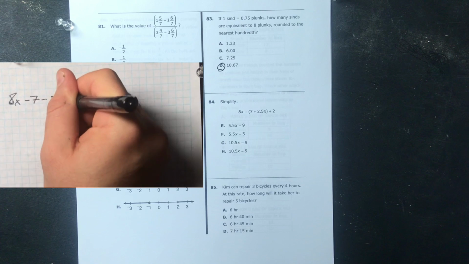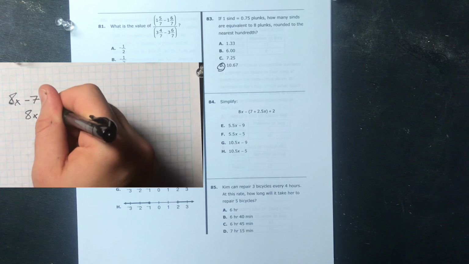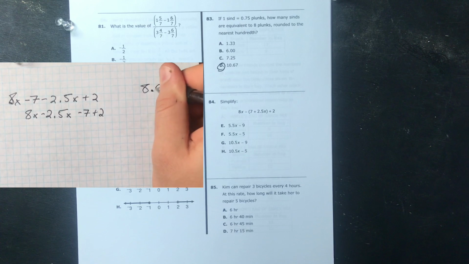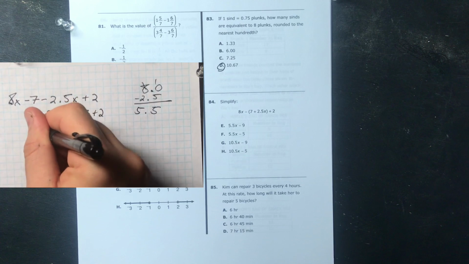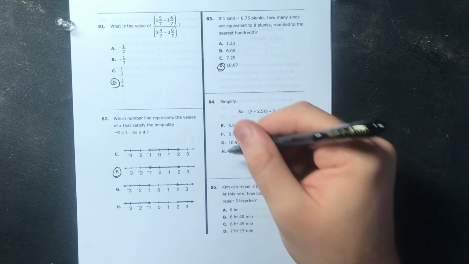Simplify. Okay, this is easy enough. Just make sure to distribute that negative to all the terms, collecting like terms next to each other, and doing the subtraction. 5.5x. There we go.